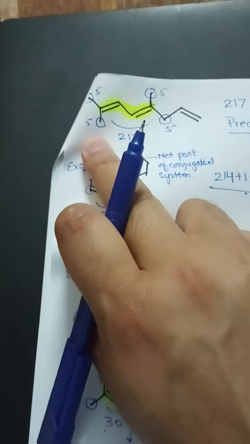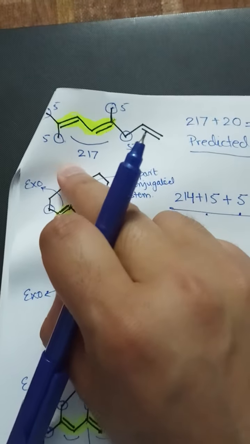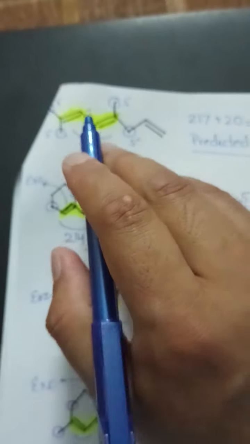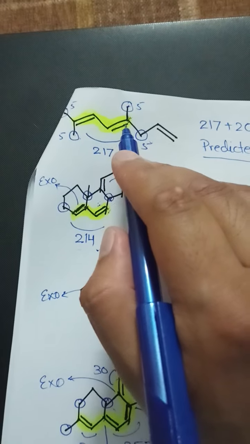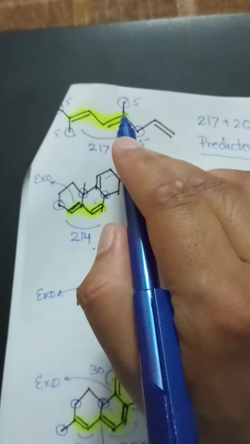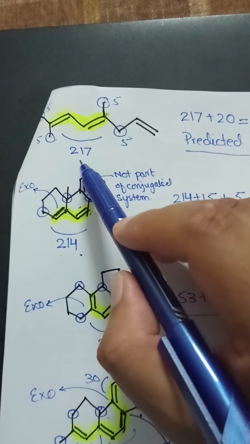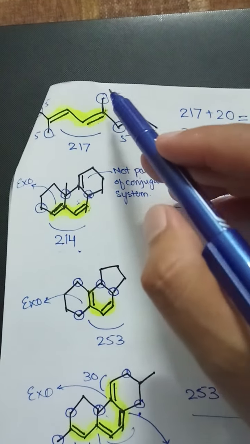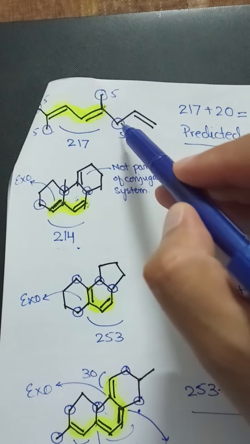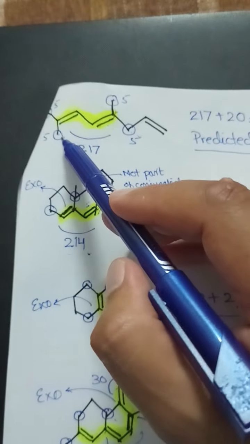Here we have a compound which is an acyclic diene, and the acyclic diene is in trans form, which is highlighted. So the conjugation is highlighted with the highlighter. In this case the base value will be 217 nanometer, and these are the alkyl residues present with the conjugation system.